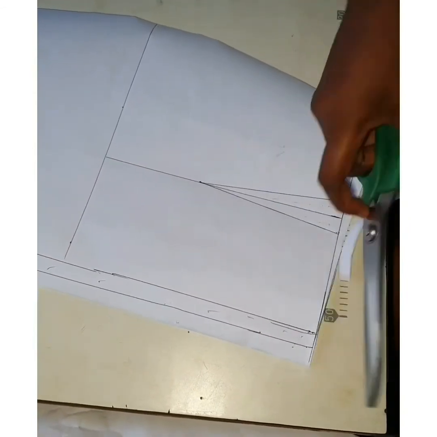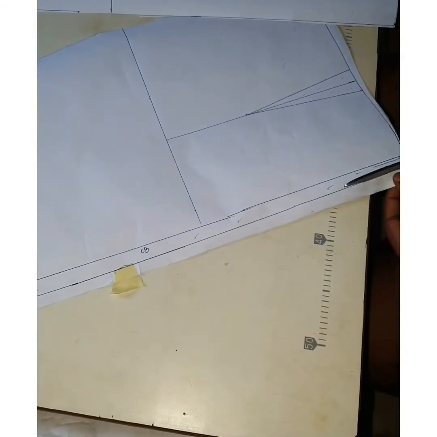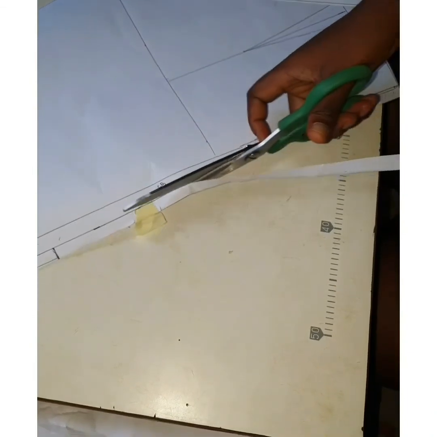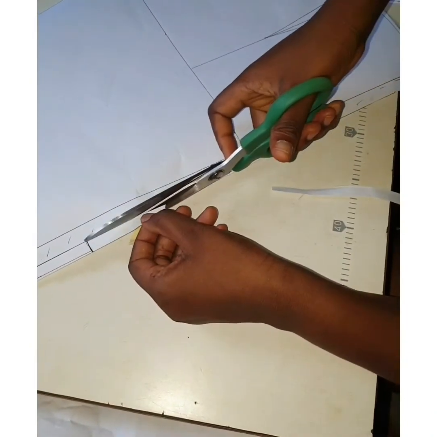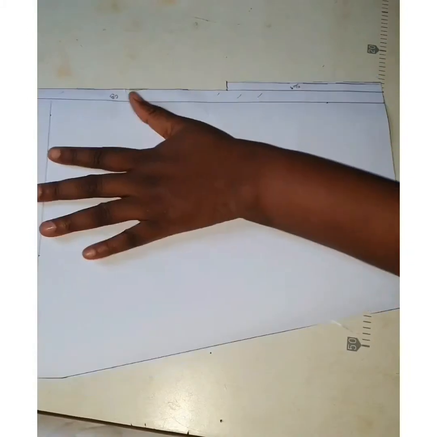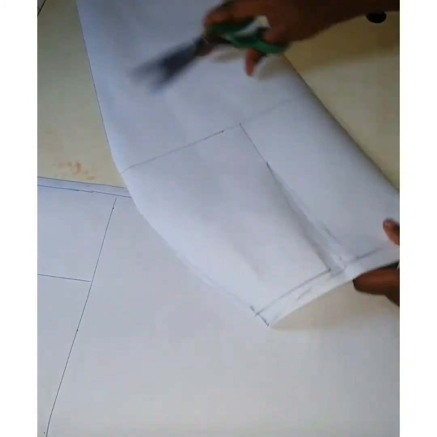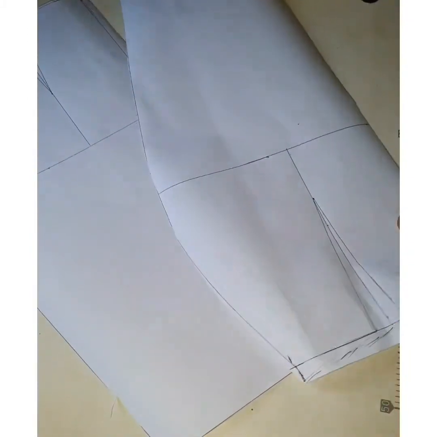Cut gently. Be very careful when you're cutting the front part.